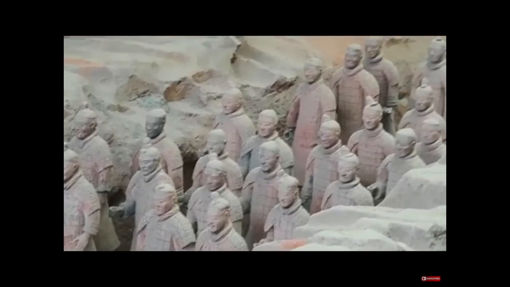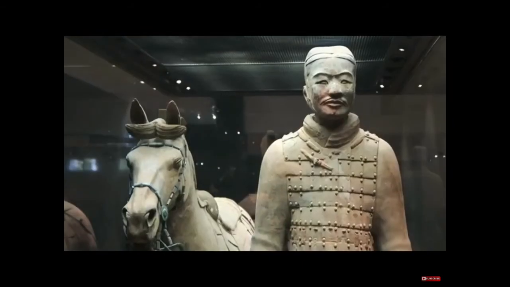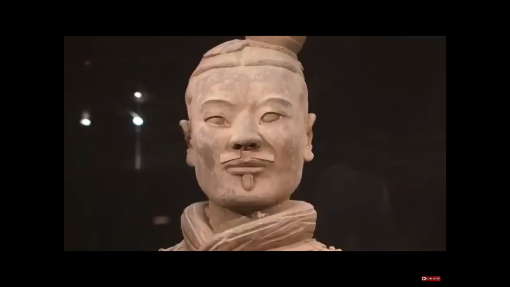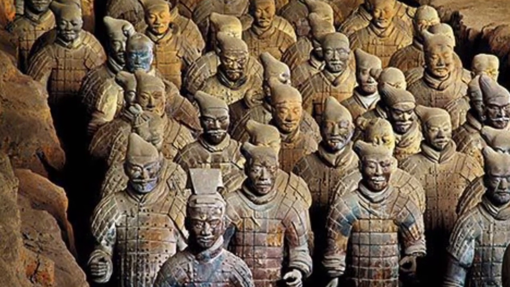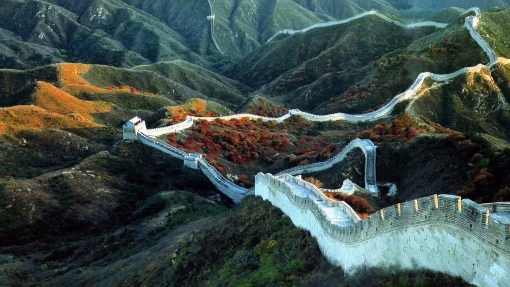He was a cruel ruler, but the world will remember him for 2 wonders in China: the magnificent warriors of terracotta and the Great Wall.